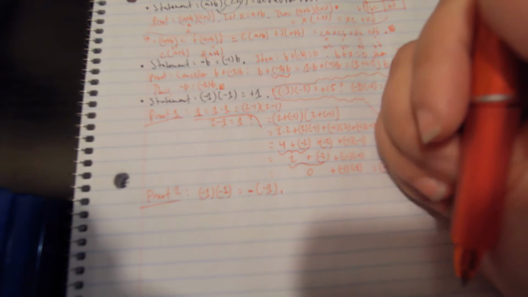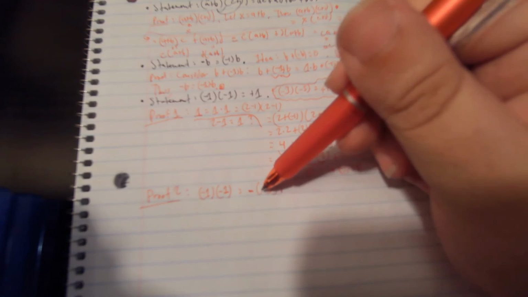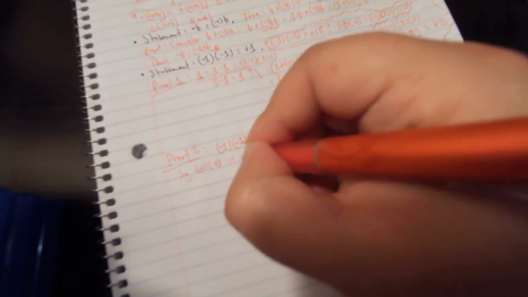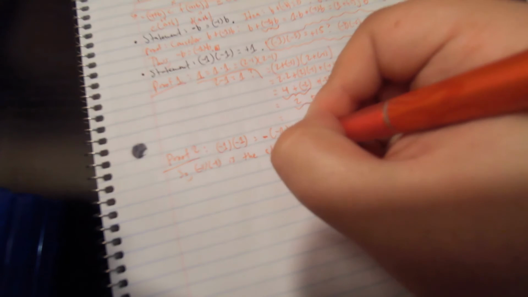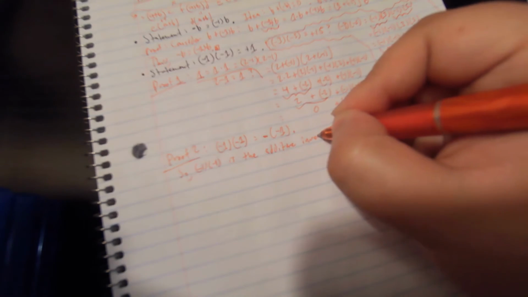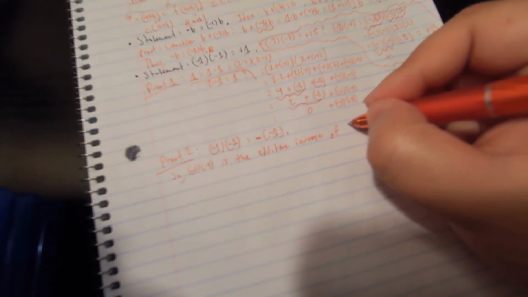Well, what's an additive inverse? An additive inverse is the number that you add to negative 1 so that you get 0, right? So let's say that. Negative 1 times negative 1 is the additive inverse of negative 1.